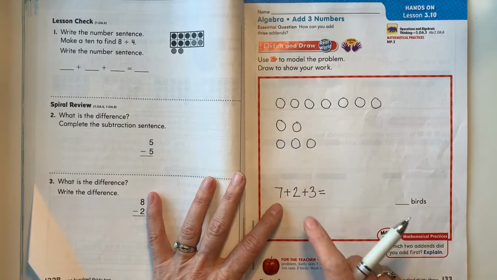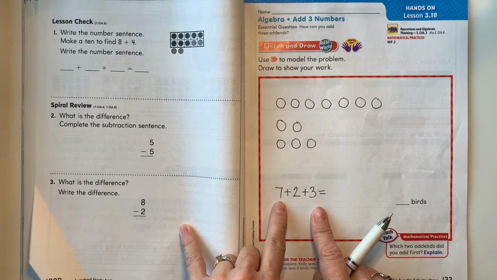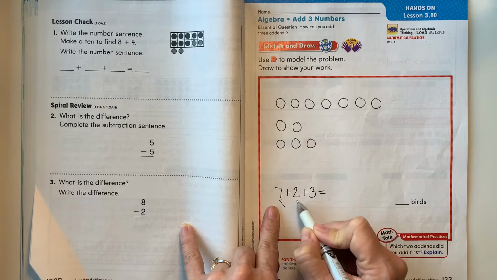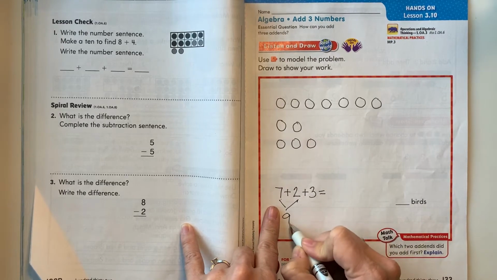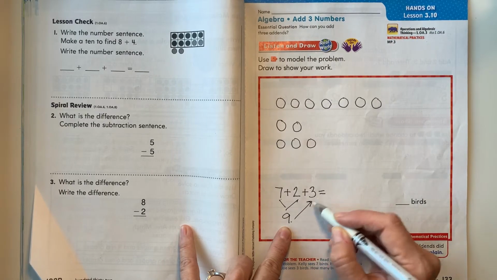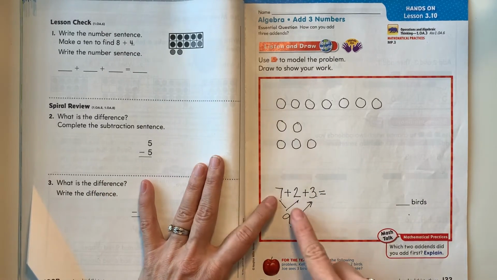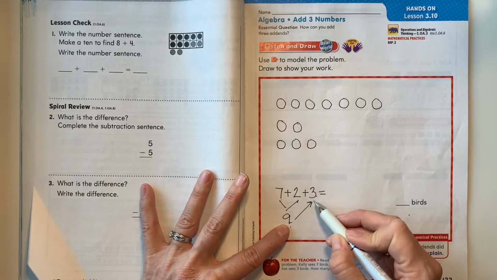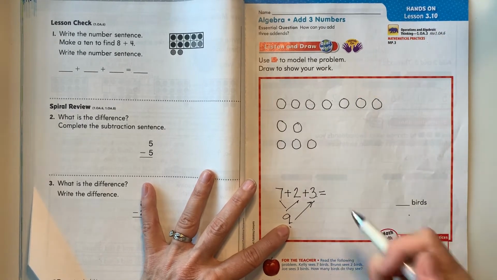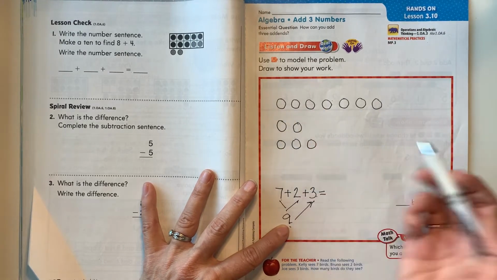Another way is you just add the first 2 numbers together and then add the third number to it. So what I mean by that is you would add 7 plus 2, however you like. So 7 and 2 more is 9. Then you would take that number and add 3 to it and get your answer. However you want to do it. So 7 plus 2 is 9. 9 plus 3 is, start with 9, count on: 10, 11, 12. So you can do that strategy, or you could just count them all, right? 7, 8, 9, 10, 11, 12.